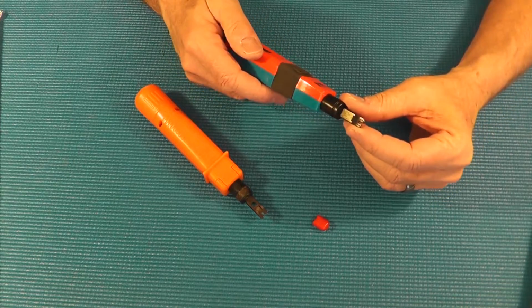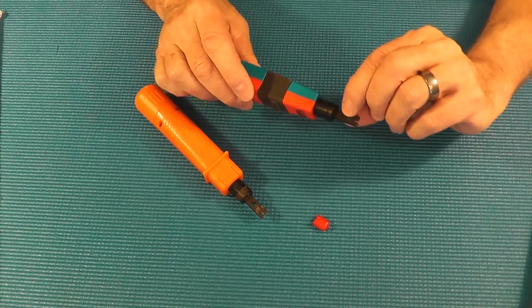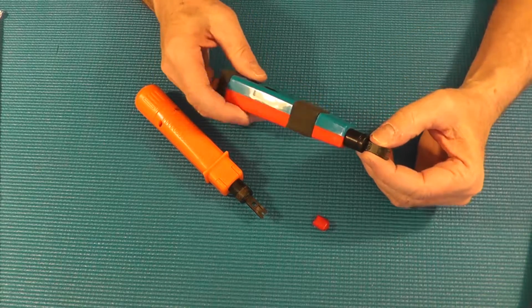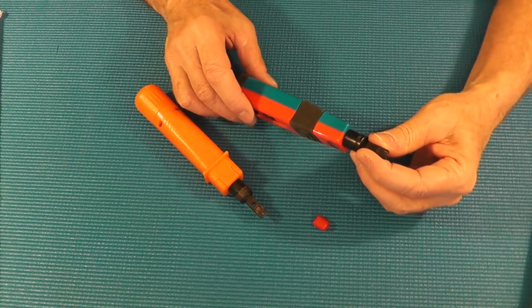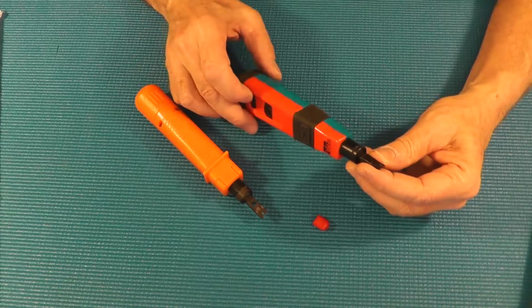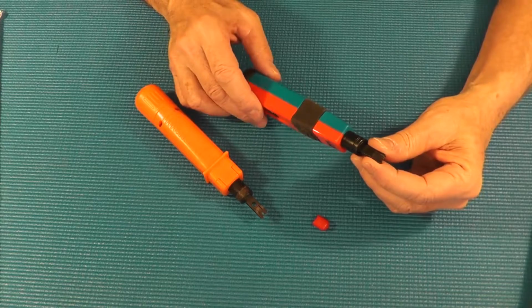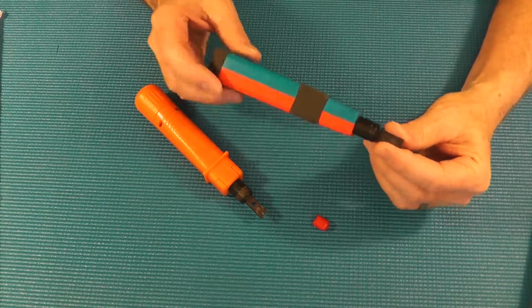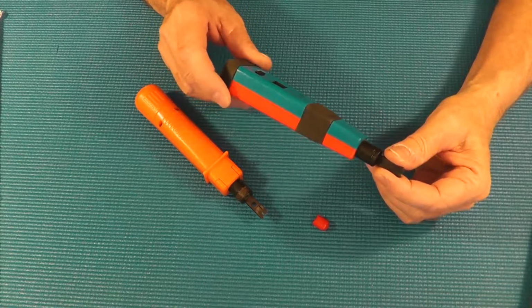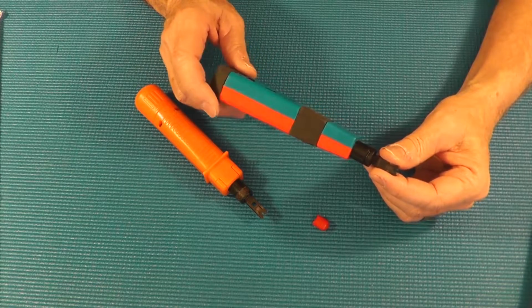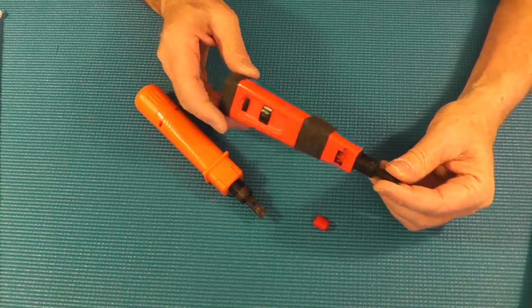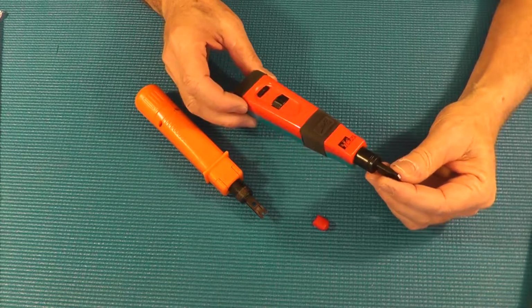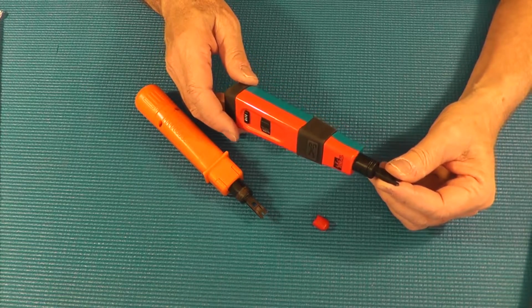Right now this blade is a 110 blade. This tool can also handle a 66 blade, which are the older telecom style blades. You don't see those used in networking at all anymore. So again, a punch-down tool made for attaching media to a jack, which is found in a faceplate in the wall, or to the back of a patch panel, which is found at a telecom rack.